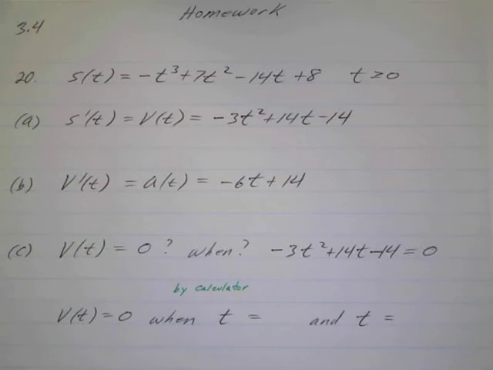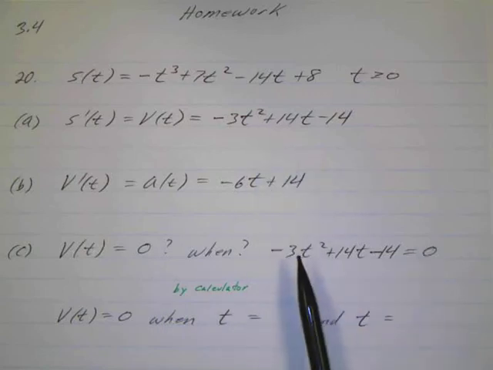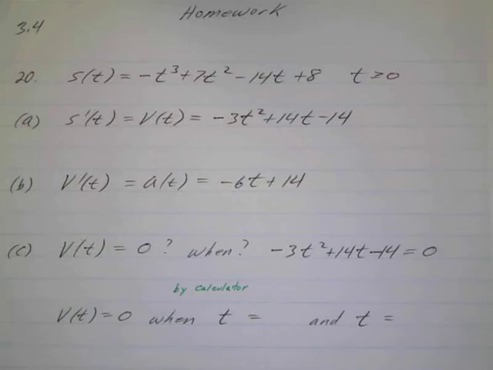And then we have a question, when is the particle at rest? So we want to find out when the velocity is 0. So what we do is we take the velocity function and we set that equal to 0. And again, this is not factorable, so we're going to have to do a little bit of work, so we're going to have to work with our calculator.